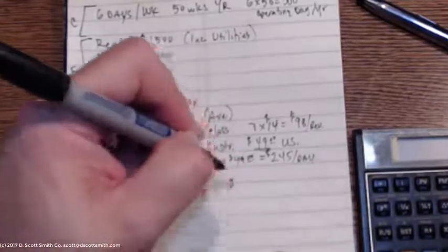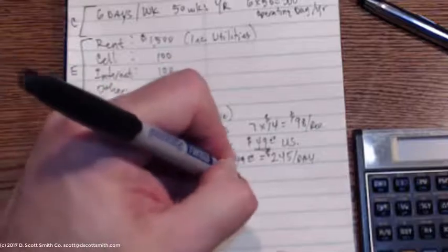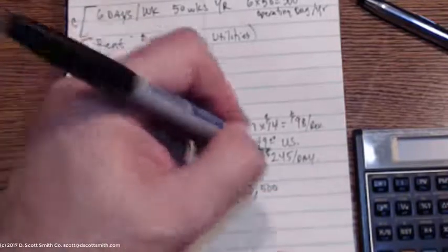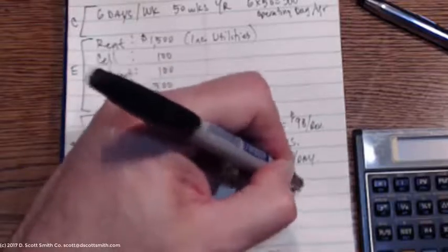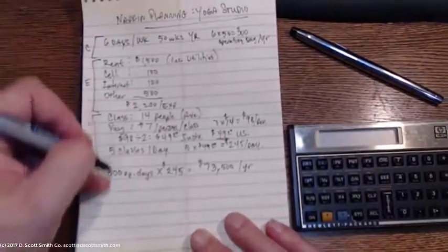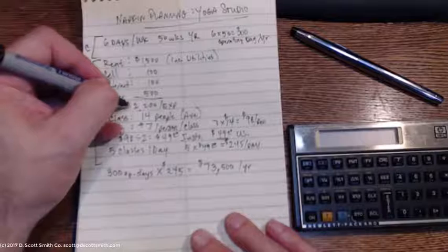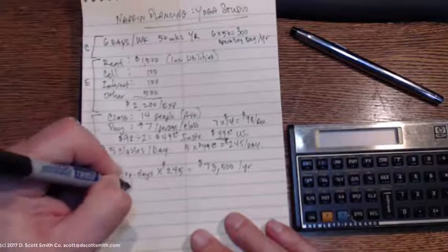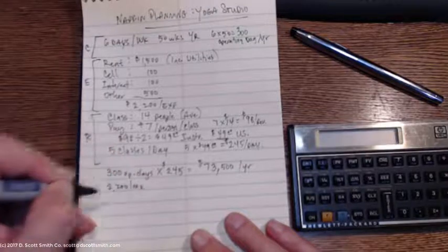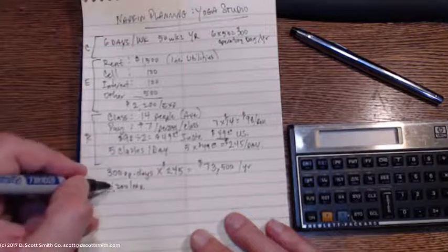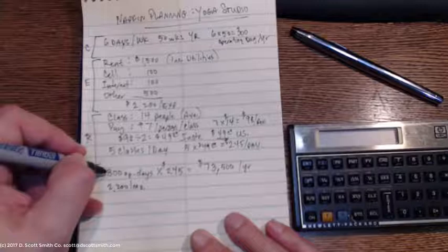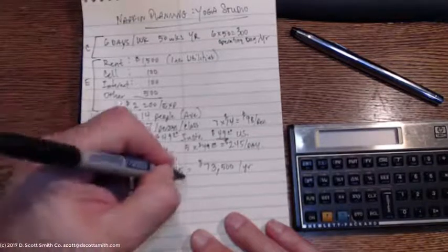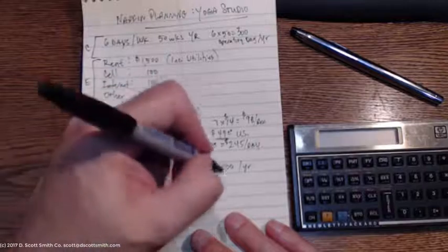So the annual revenue is going to generate $73,500. So that's per year. Now we calculated some expenses up here, and we said those are going to be $2,200 per month, right? So $2,200, this is 300 operating days, so that's for a year. This is per month, so we're going to need to multiply that by 12 to come up with our expenses.